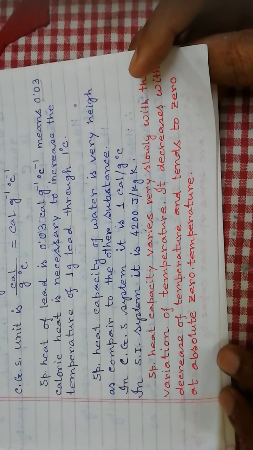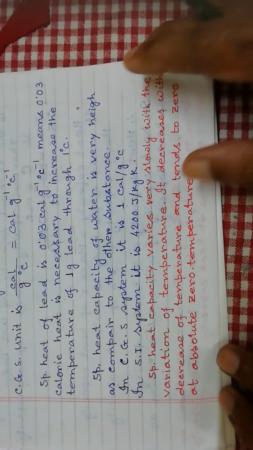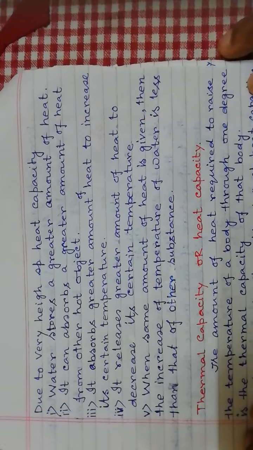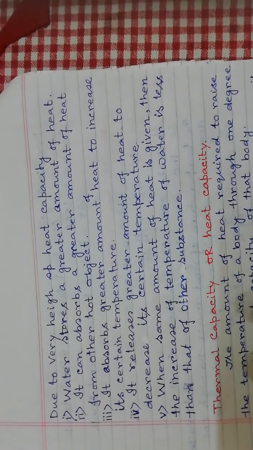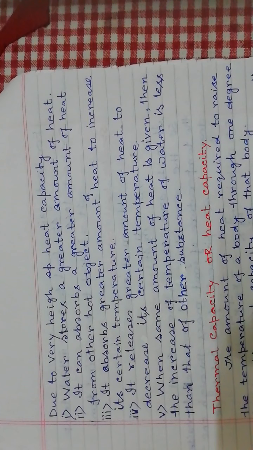Now we already indicated that water has high specific heat capacity. But what is the advantage or characteristic of water for that high specific heat capacity? Before going to that, water has very high specific heat capacity, the highest among all solids and liquids.